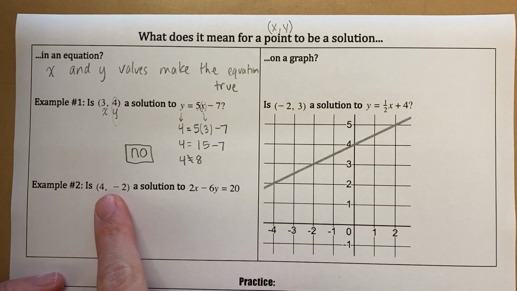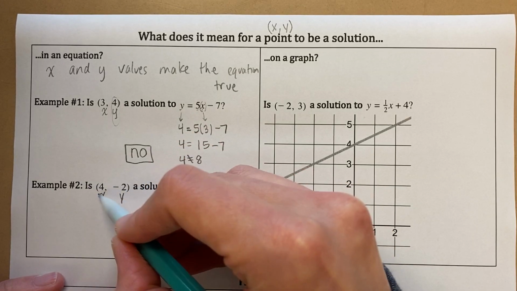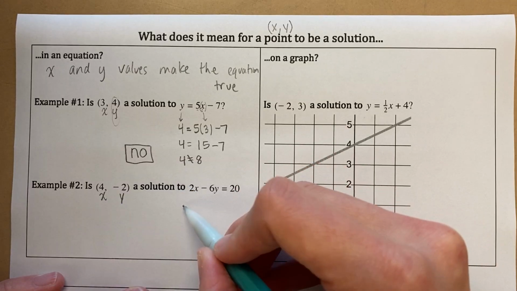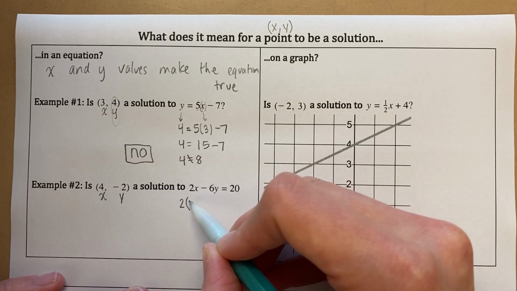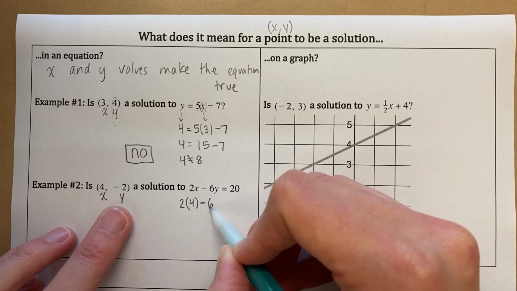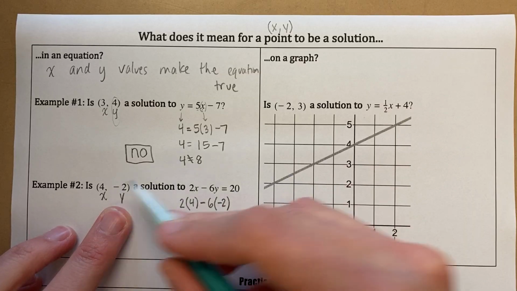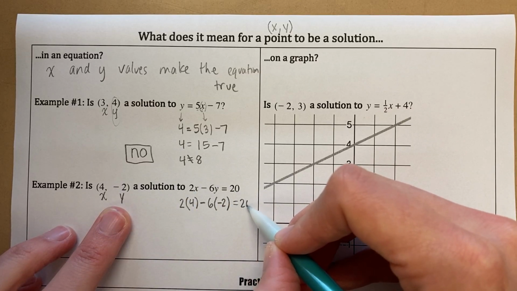In this example, I'm doing the same process. Notice the equation looks a little bit different, but I'm still plugging in this value for x and this value for y. My points are always x comma y. So this is 2 times x, so that's 2 times 4, minus 6 times y. Okay, the y value is negative 2. Careful and make sure you catch that negative, equals 20.